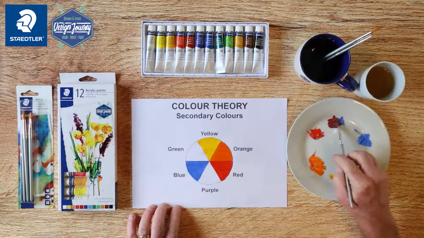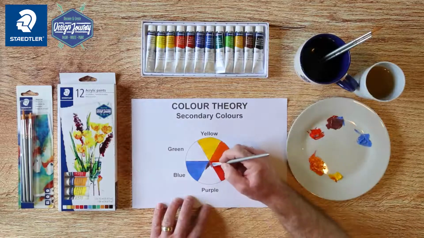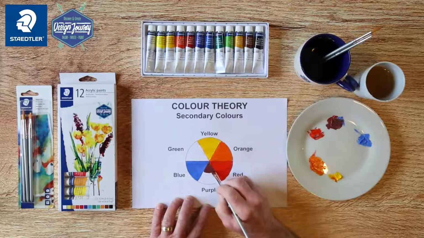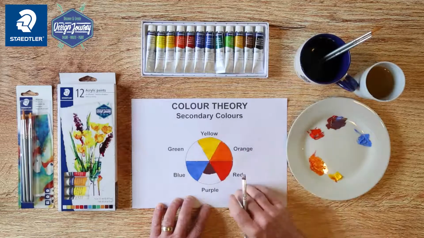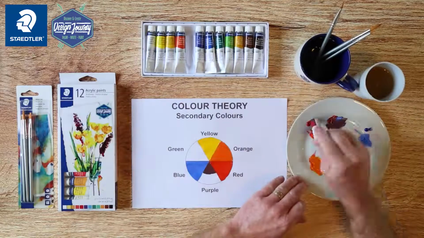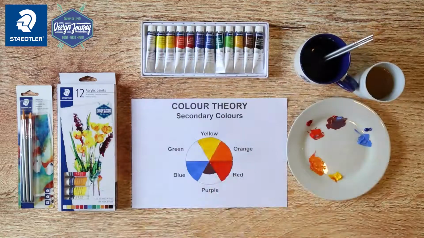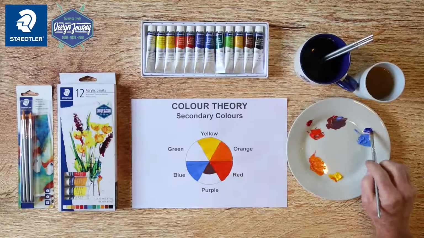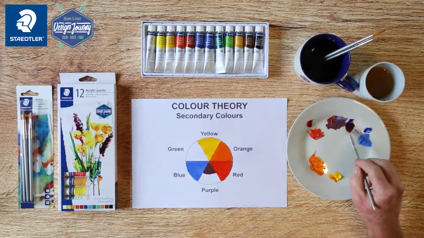Here we mix blue and red to create a purple. Blue is stronger than red, so use more red than blue to mix purple. Using different blues and reds will give you different intensities of purple. A warmer blue and red will produce a more dull purple, and cooler red and blue will create a more vibrant purple. Play around with the different primary colours to see which combinations create the best results.